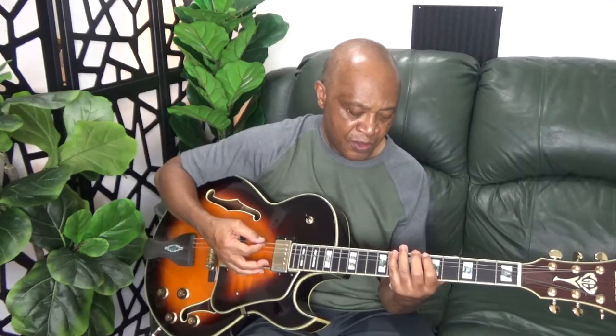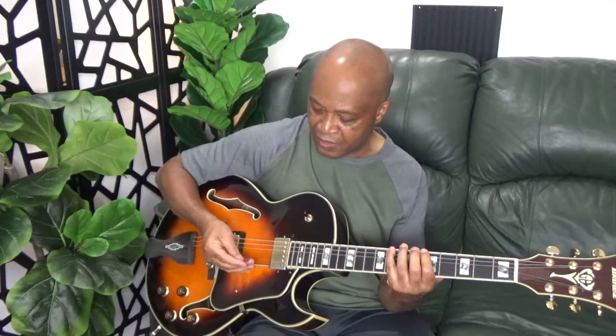Now that's major. Now the relative minor for C major is A minor. So all you need to do is lower the root. From the root of the C major pentatonic scale, you count 3 frets down, and you will find the root of the relative minor pentatonic scale.